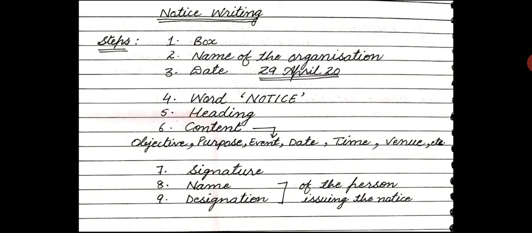So everything should be centered, and we must be aware of what comes on the left hand side or the right hand side. So the box should be there, and the notice will come in the box. Second point, the name of the organization must be on the top.